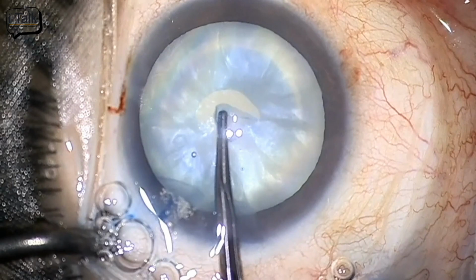Now this intralenticular fluid, when it has to be aspirated, you would have seen that I have put the bevel down, because at times when I used to place it bevel up, there never used to be that much aspiration of the highly liquefied intralenticular cortex.